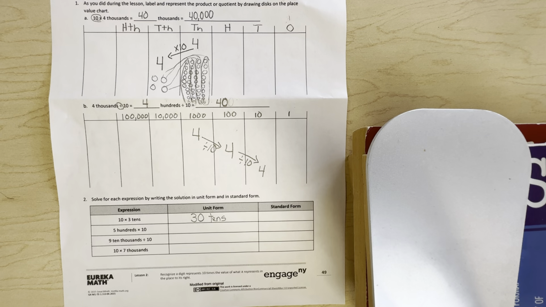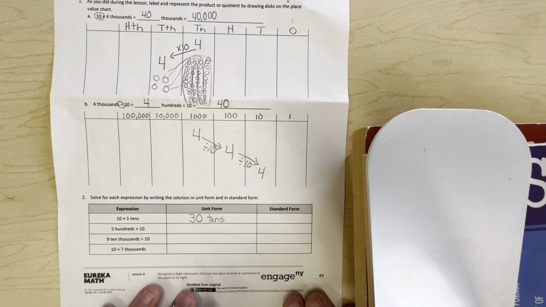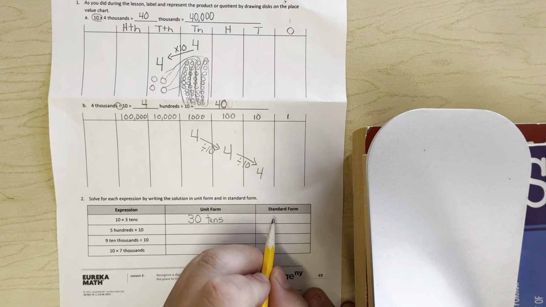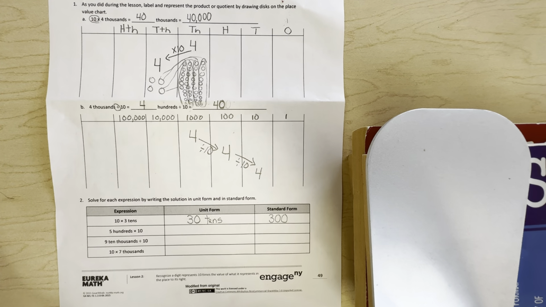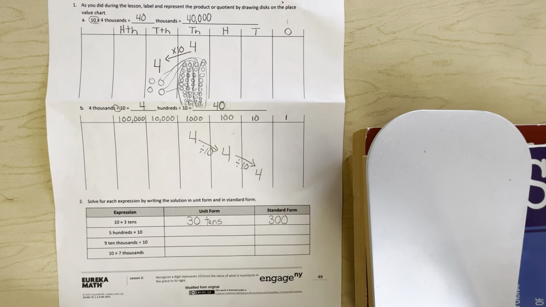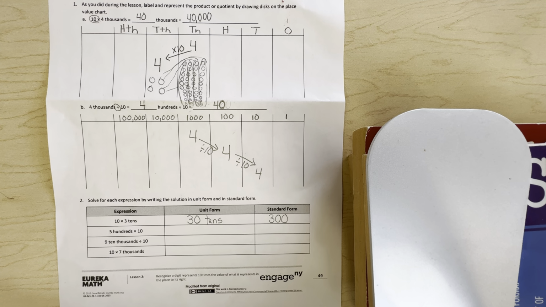And 30 tens written in standard form would be 300, because I know 10 tens equals 100. So another 10 tens equals another 100, and another 10 tens equals another 100. So standard form would be 300.